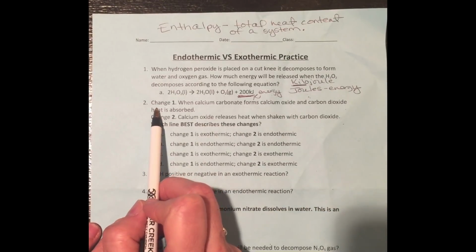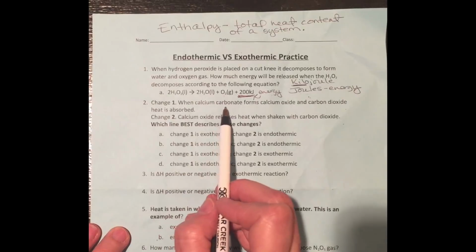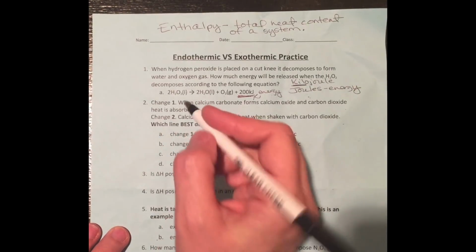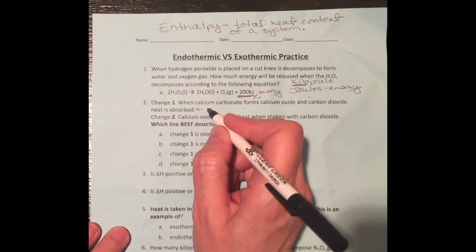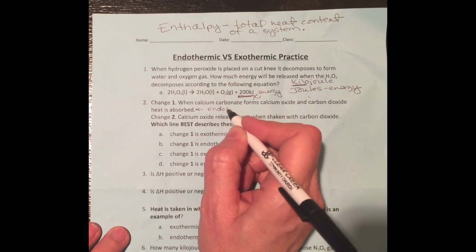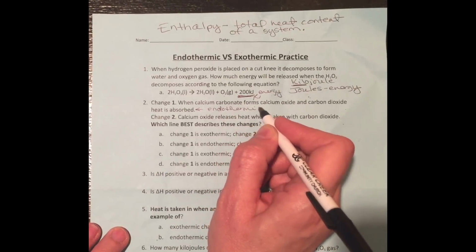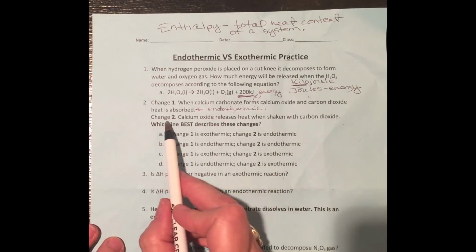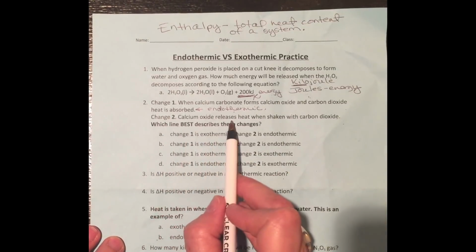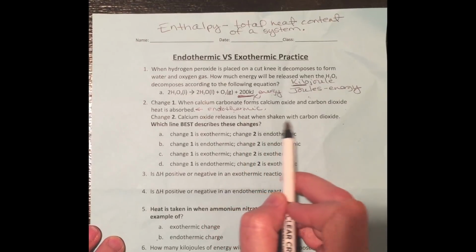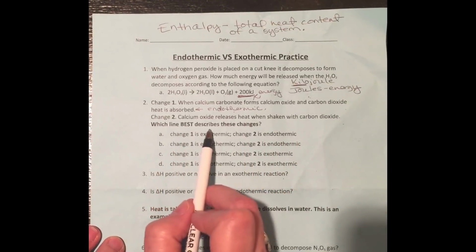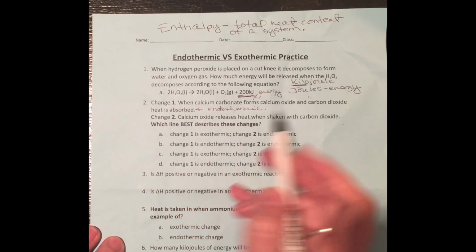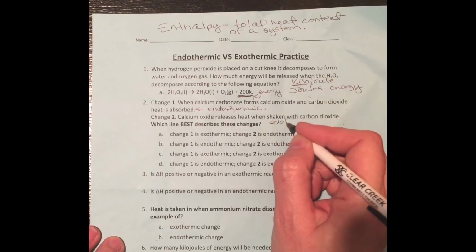All right, the second thing, change 1. When calcium carbonate forms calcium oxide and carbon dioxide, heat is absorbed. What is that going to make it? That's going to make it endothermic. Look at your notes. When heat is absorbed, it's an endothermic reaction. Change 2. Calcium oxide releases heat when shaken with carbon dioxide. Which line best describes these two changes? Okay, so if energy is released, we know this is going to be exothermic.